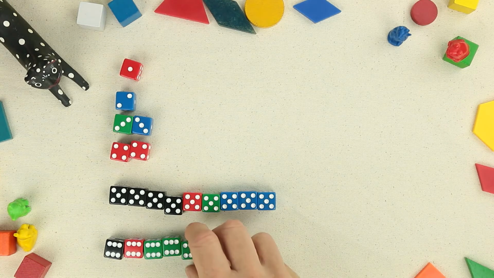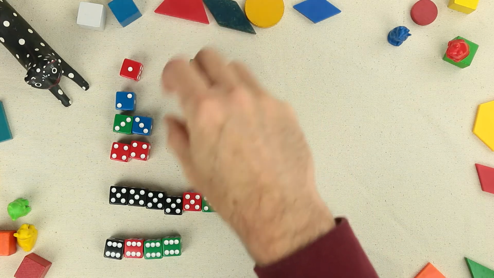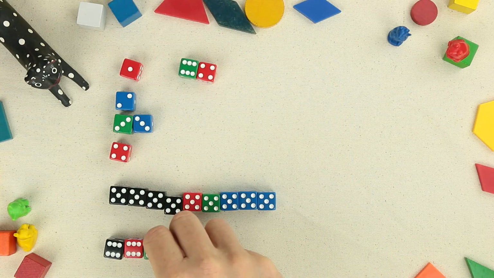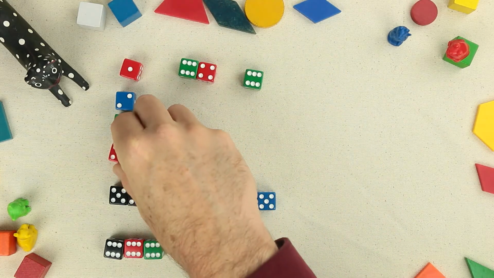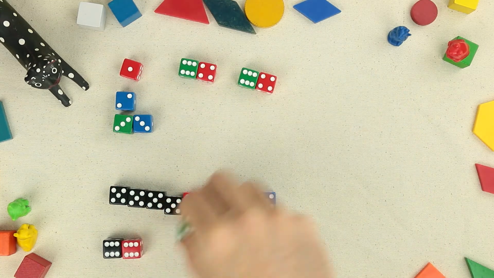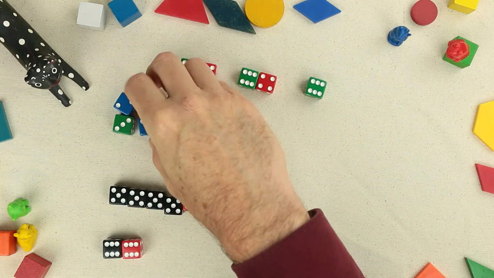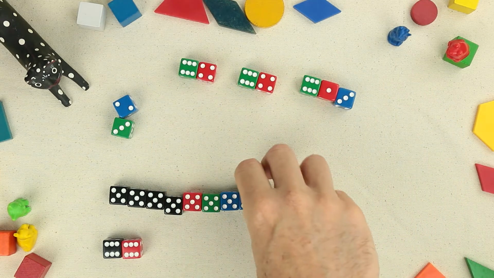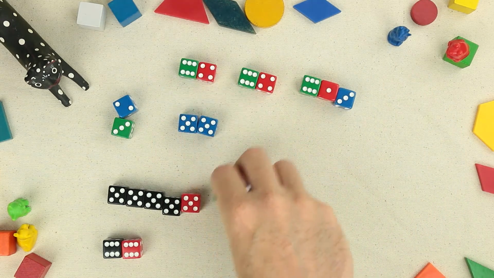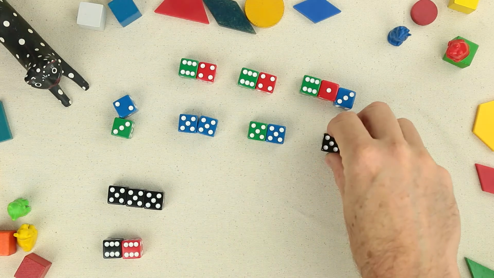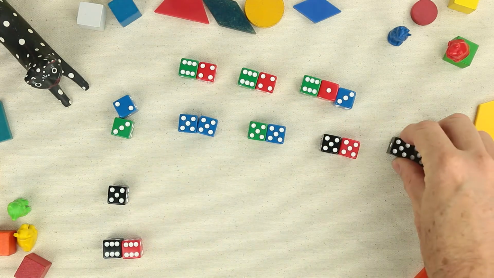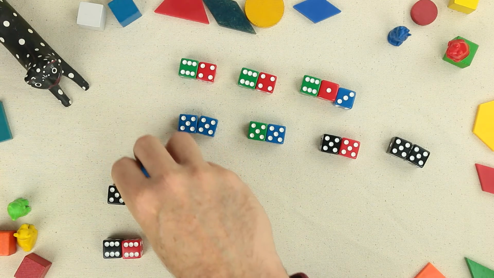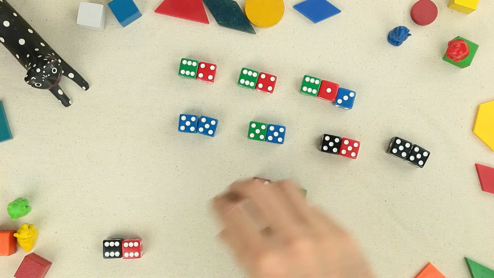Let's organize them. Let's take this one and make it friends with this. And this one, friends with this one. And this one, friends with these two. And let's see. These two can be friends. These two can be friends. These two can be friends. These two can be friends. And we might as well make all of these friends too.